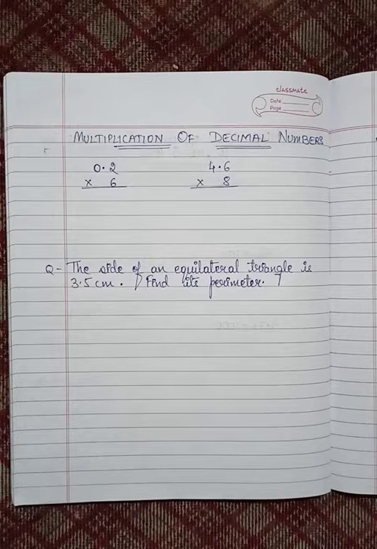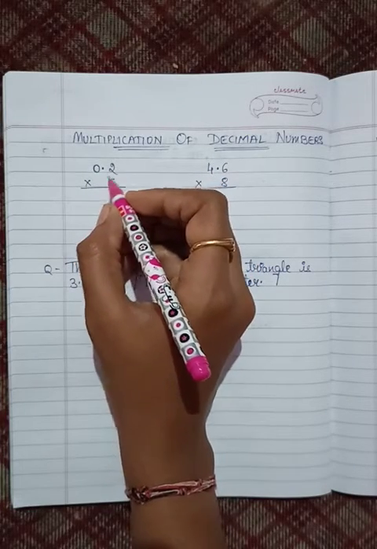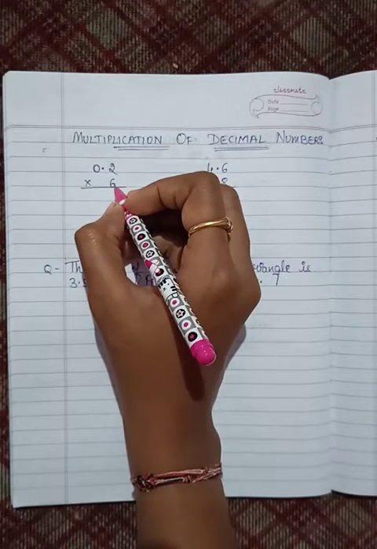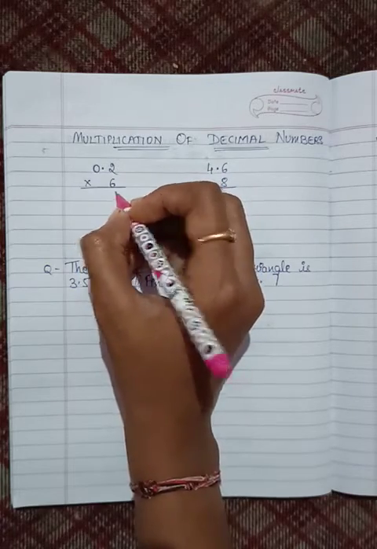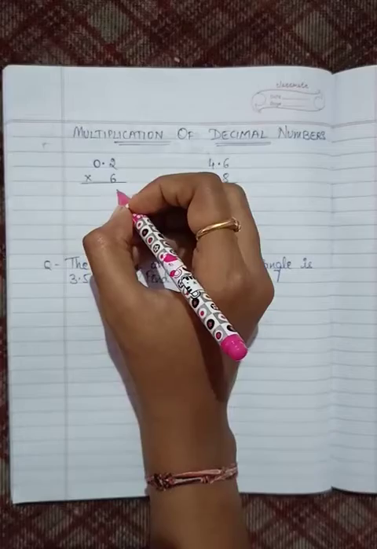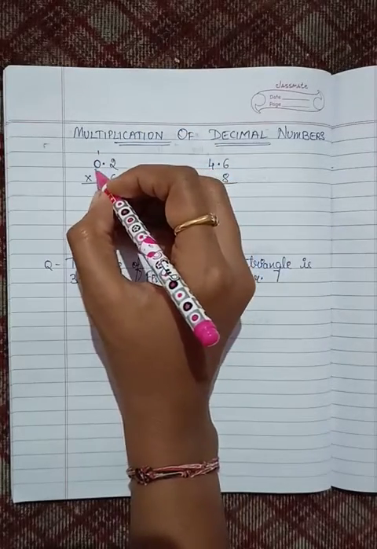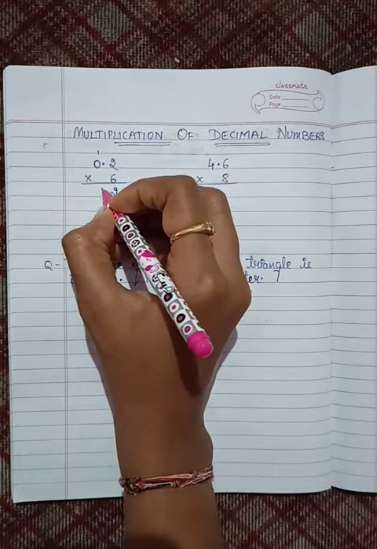Now let us start multiplying the decimal numbers. To study that, let us solve two examples. 0.2 into 6. So 6 into 2, 6 2s are 12. So 1 I have carried here. 6 zeros are 0 plus 1 is 1.